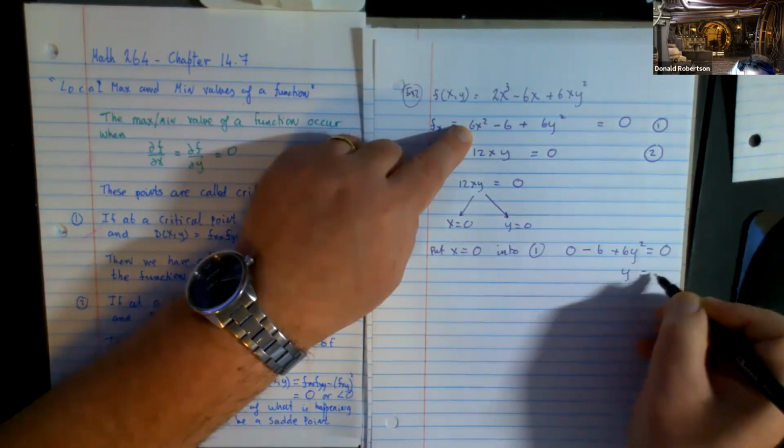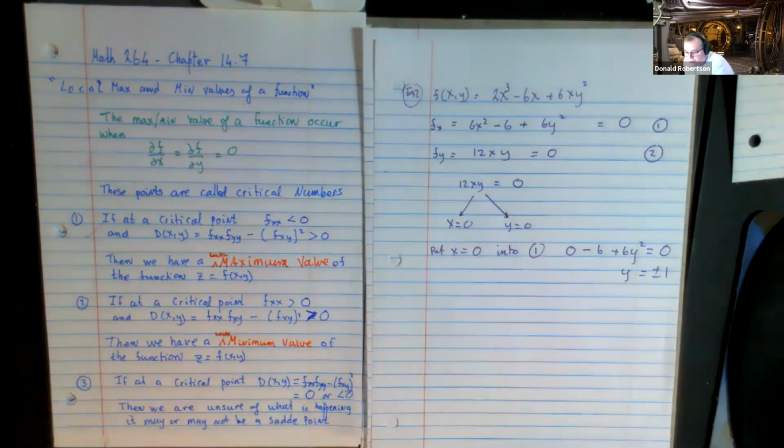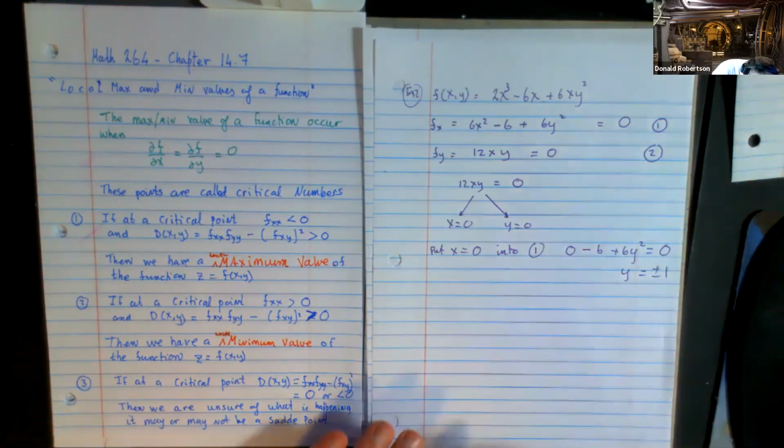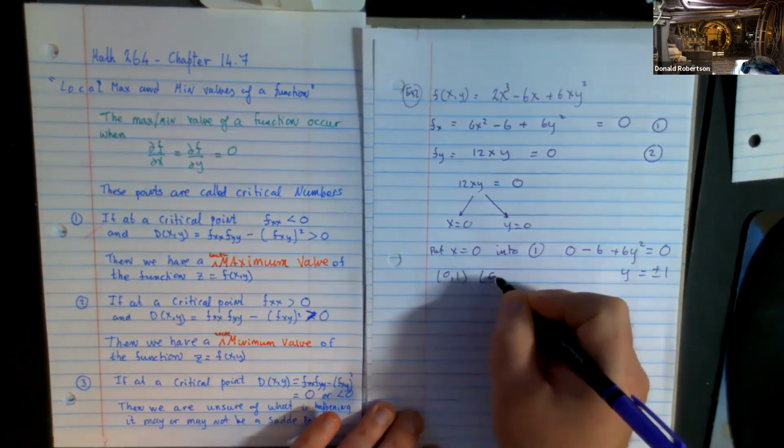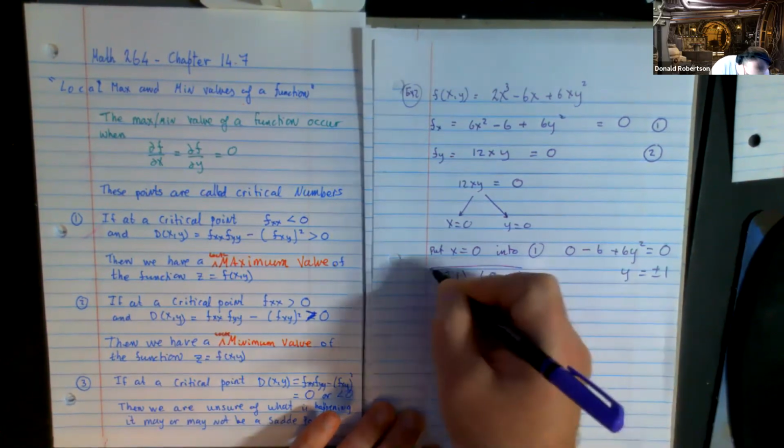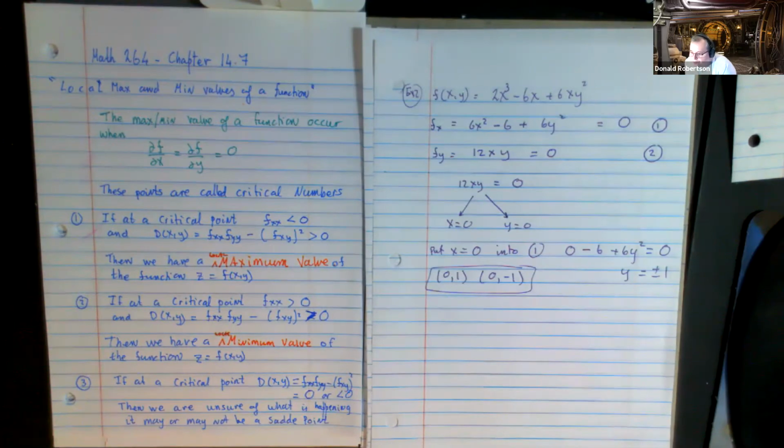Can I just cut to the chase and say, a couple of lines from now, you'll be able to prove it's plus and minus 1? Can you do that in your head? It's pretty straightforward. What that has given me is (0, 1) and (0, negative 1). Here are two critical numbers. So we found two of them.